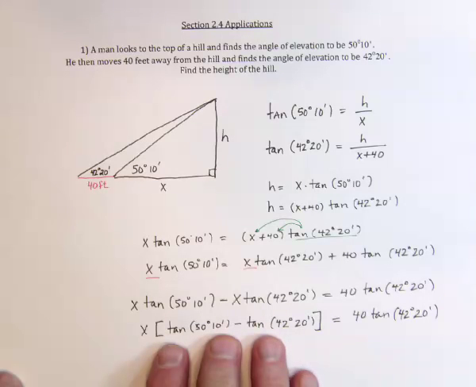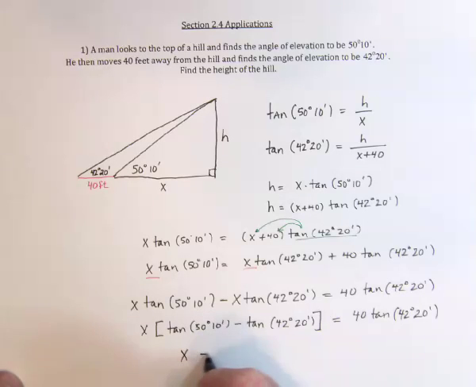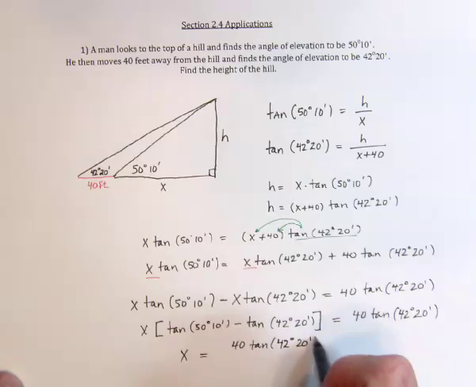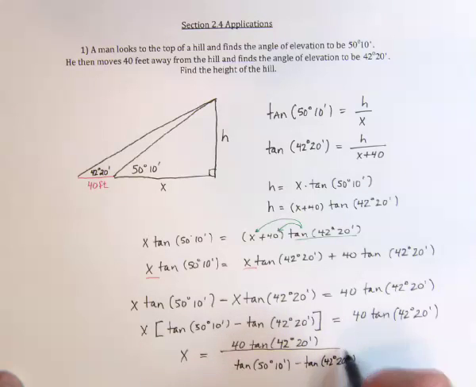So to isolate x, divide by this whole expression right here. So x is going to be 40 tangent of the 42 degrees and 20 minutes from that one, and then divide by tangent of the 50 degrees 10 minutes, subtract the tangent of 42 degrees 20 minutes.